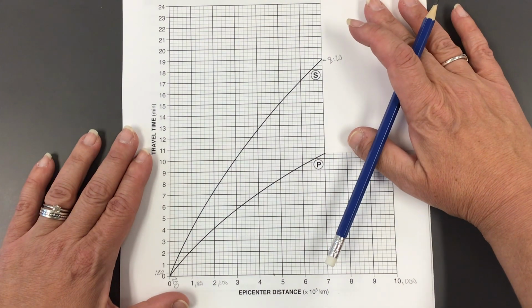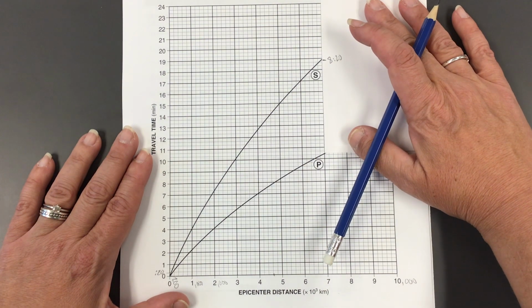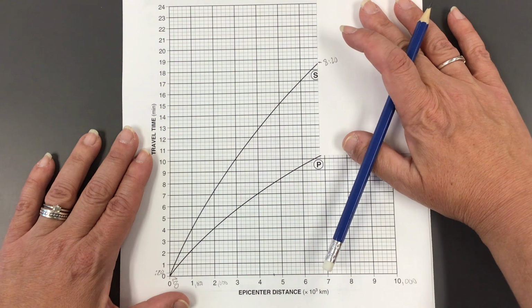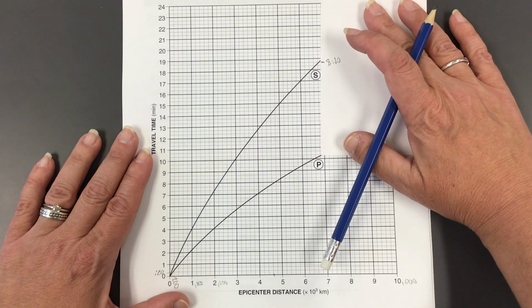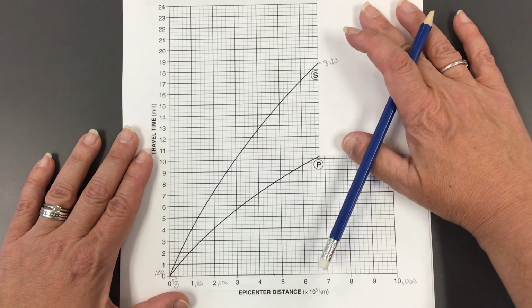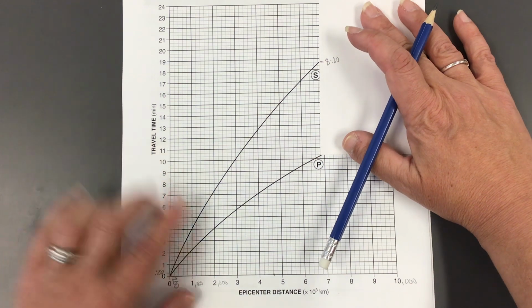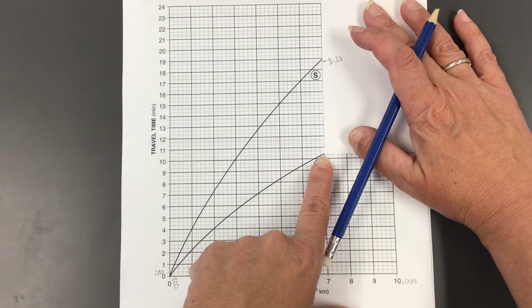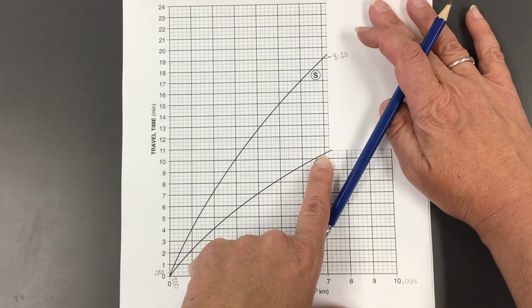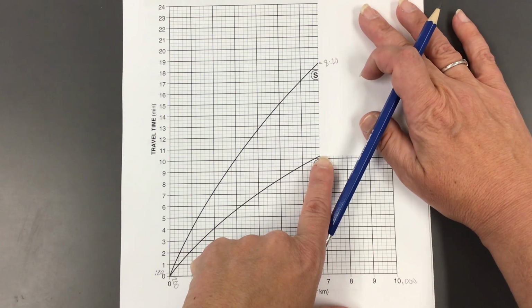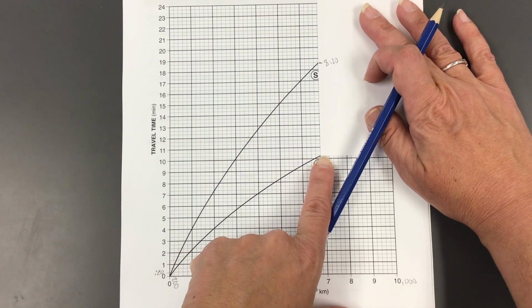So I'm going to slide. Oh, that one looks kind of close. I'm going to move down one just to make sure. That looks like it's a little bit better fit. Okay. If I wasn't sure, I could slide it up again and maybe go up one more. That's what I do a lot of the time, just to make sure I've got the best fit. So that looks like it's the best fit.